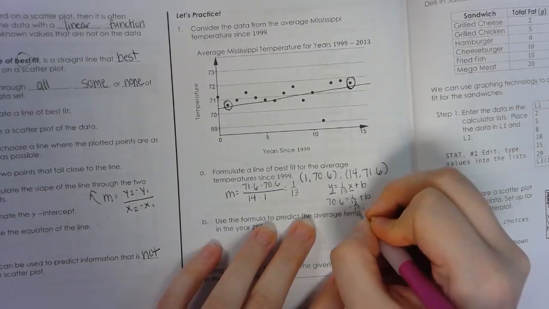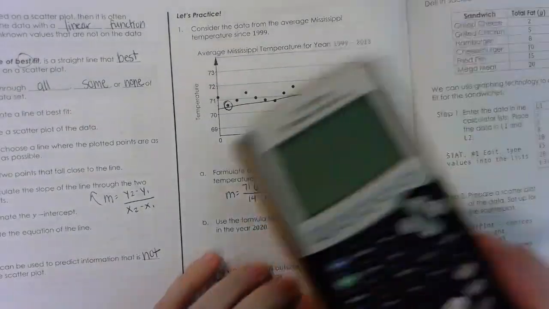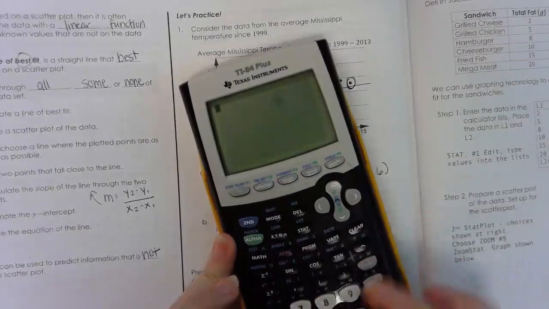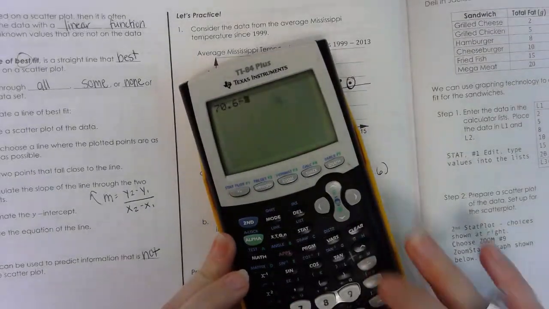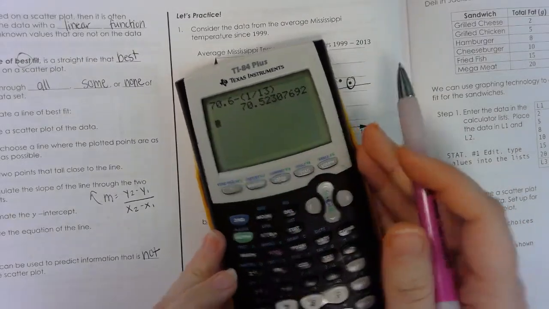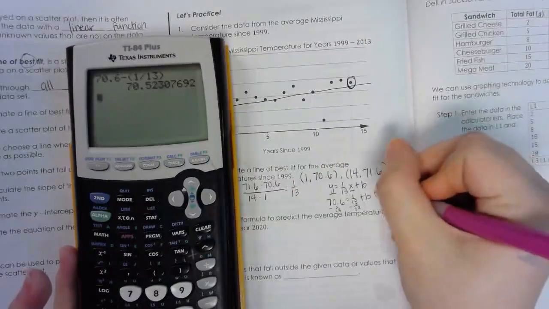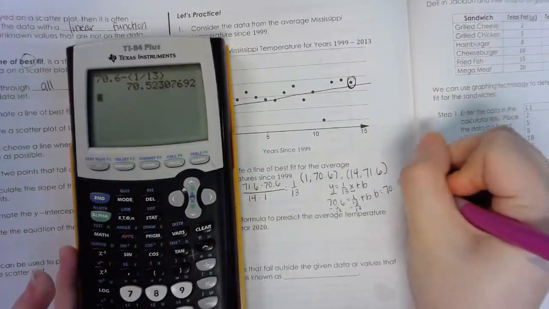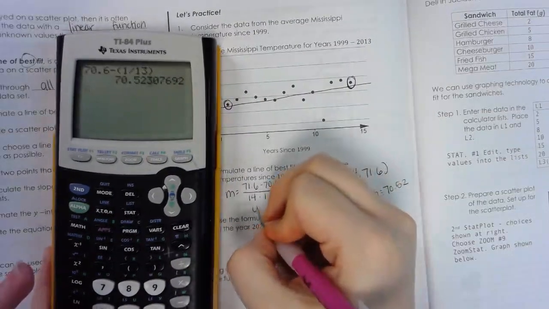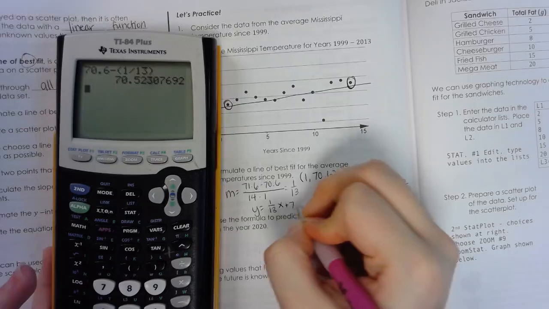When we subtract 1/13 from both sides, I get 70.6 minus, I would put the 1/13 in parentheses so it keeps it all together, 70.52, which means my equation, putting it all together, is y equals 1/13 x plus 70.52.